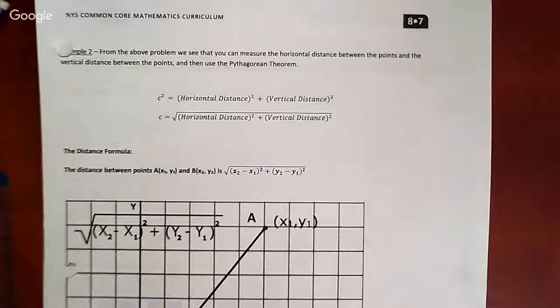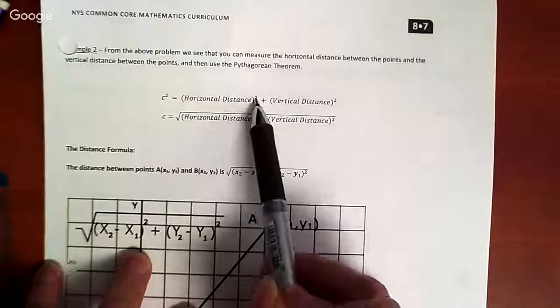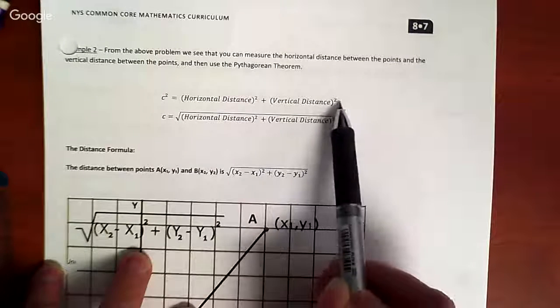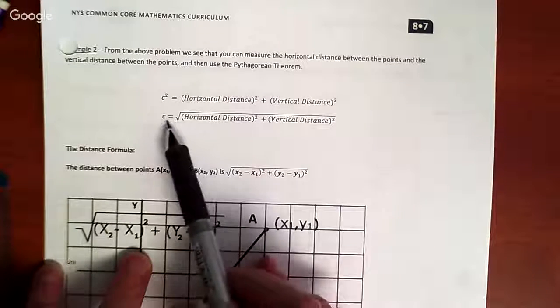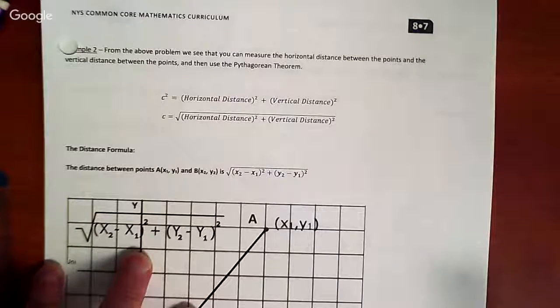Now, example number 2 says, from the above problem, we see that you can measure the horizontal distance between the points and the vertical distance between the points, and then use the Pythagorean theorem. In other words, we can use C squared equals the horizontal distance squared plus the vertical distance squared, and C would equal the square root of both of those added together.